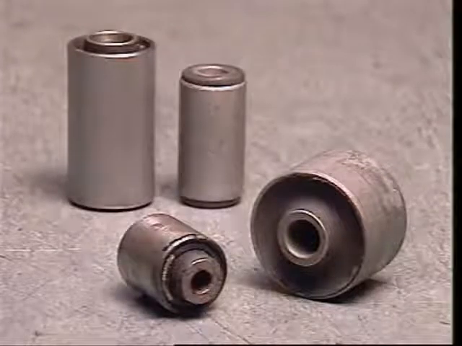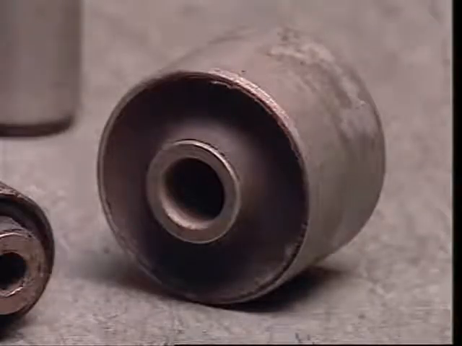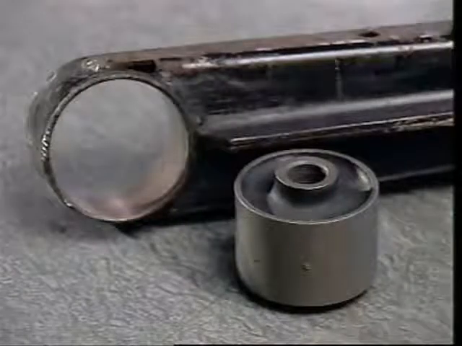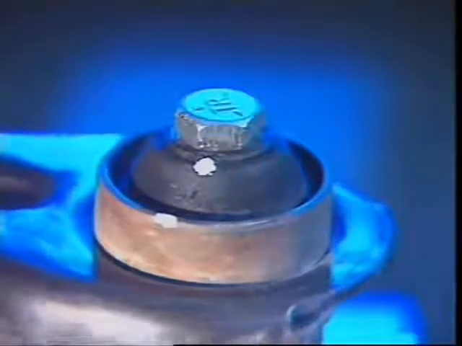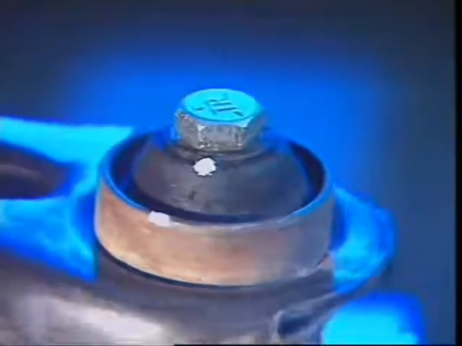The bush has a steel outer casing and inner sleeve. The rubber medium is bonded to both to provide flexibility between them. The outer casing is normally pressed into place in the component. Relative movement between the casing and the inner sleeve causes the rubber to shear without tearing.